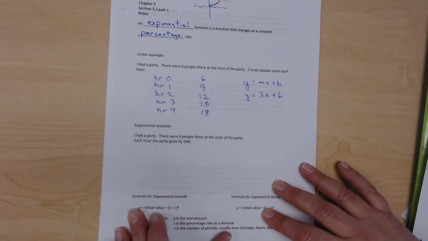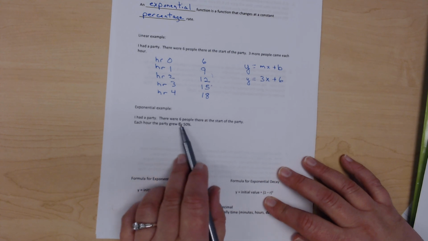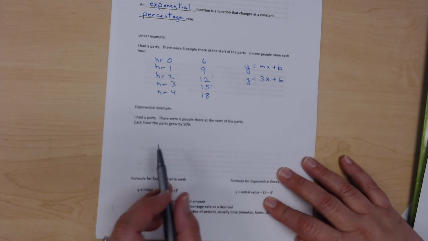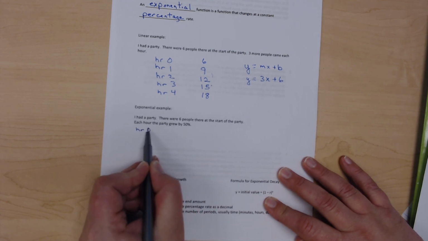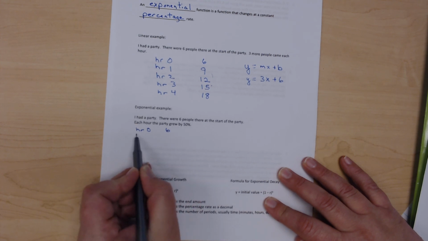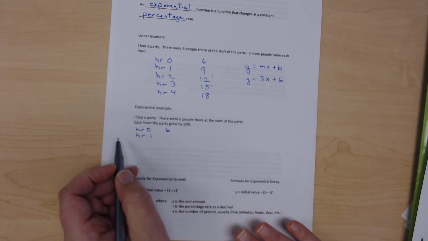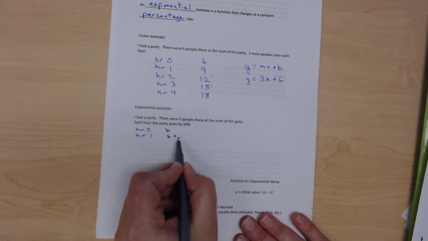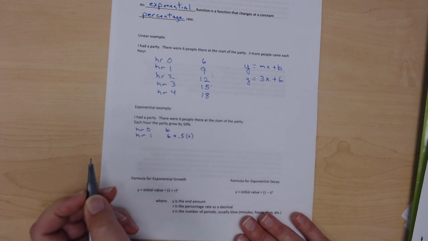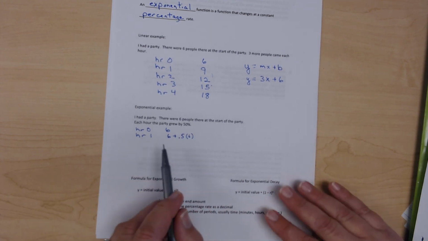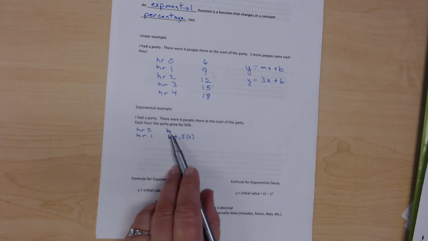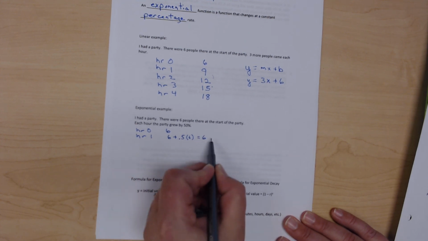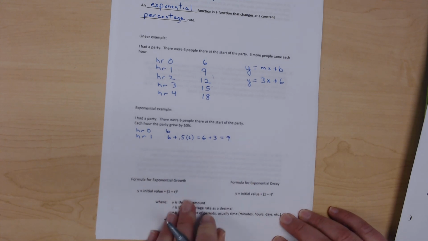Okay, let's take a look now at exponential. I had a party, there were 6 people there at the start of the party. Each hour the party grew by 50%. So at hour 0, we had 6 people. At hour 1, how many people did I have? Well, I have 6 plus 50% of 6. Now, you might even be able to do that in your head. What is 50% of 6? That would be 3, right? So I'm just going to write it again: the 6 plus the 3, which is going to give me 9.